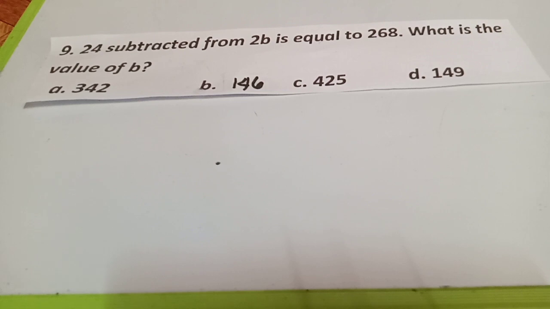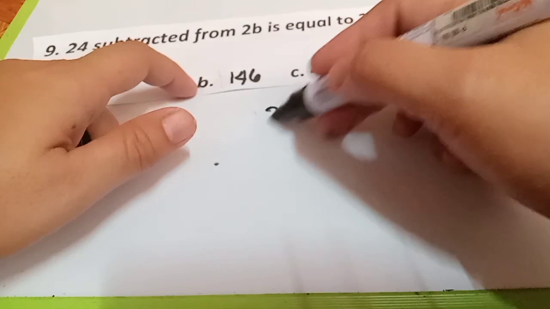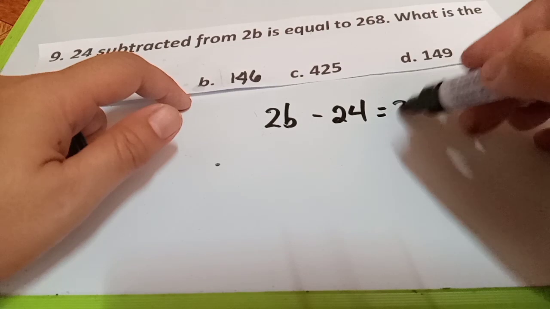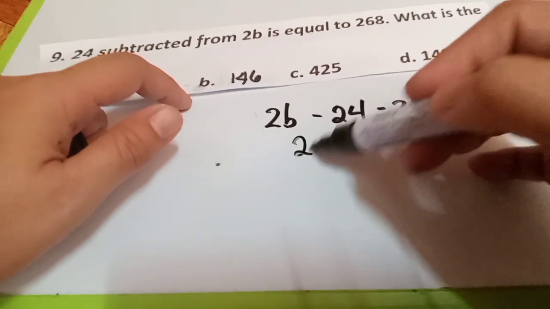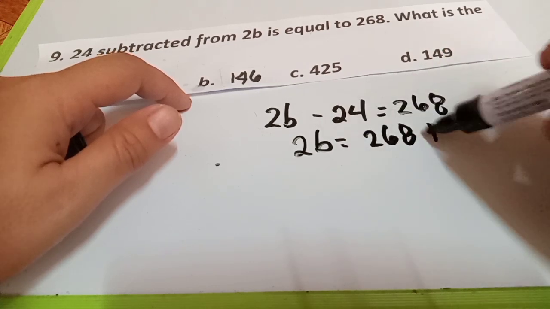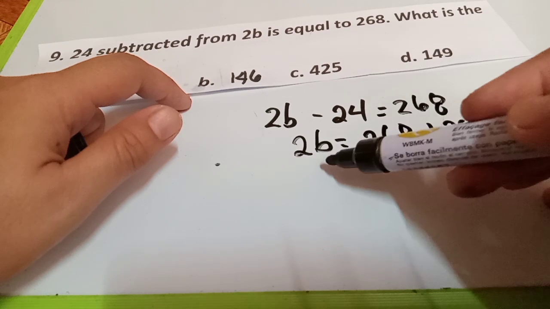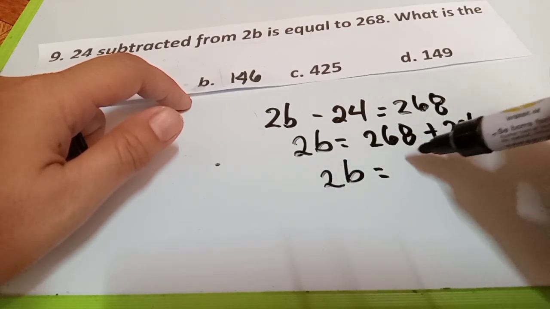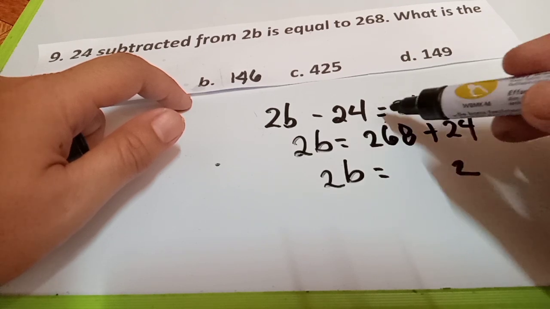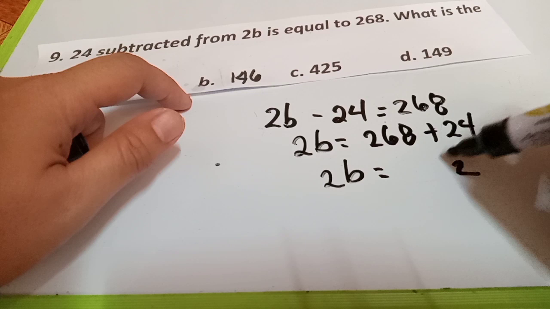24 subtracted from 2b is equals to 268. What is the value of b? We know that subtracted from, we need to start from the 2b, right? So 2b minus 24 is equals to 268. And then 2b is equal to 268, then this will become positive 24. So automatically 2b: 8 plus 4 will become 12. Carry 1. So 1 plus 6 will become 7, plus 2 will become 9.